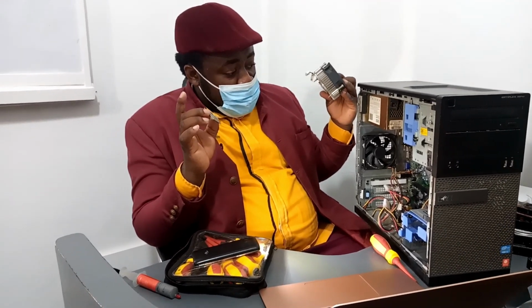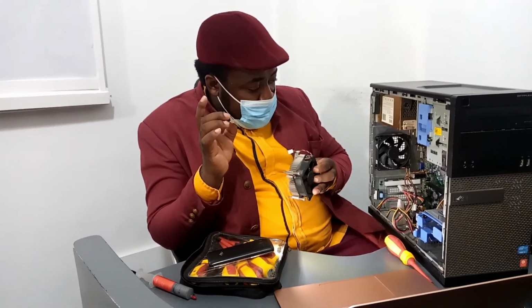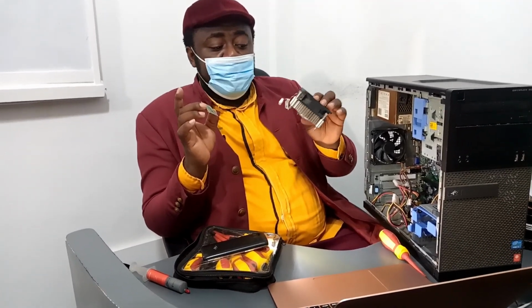Now, before I proceed, I want someone to tell me the function of the heatsink. What does it do? It is used to absorb and expel heat away from the CPU. Excellent. That's what it does. Without that, the temperature of the CPU will go too high and the system will shut down and sometimes get damaged. So this is what helps your computer not to go off. Without this, your computer cannot be on for 10 minutes.